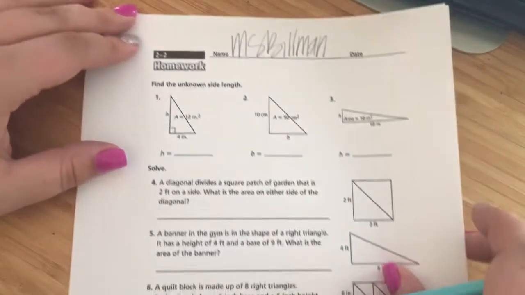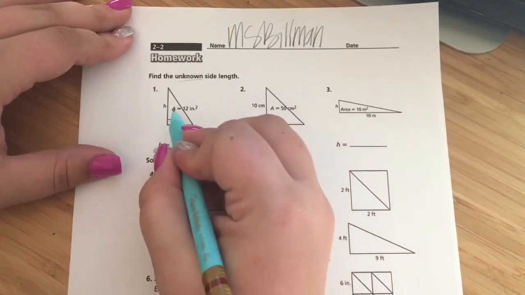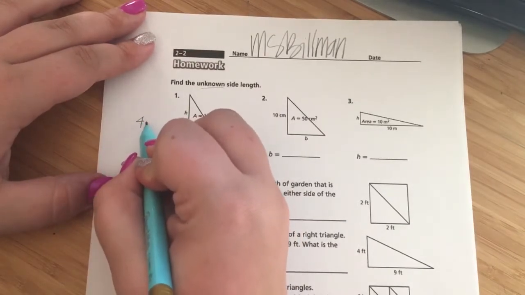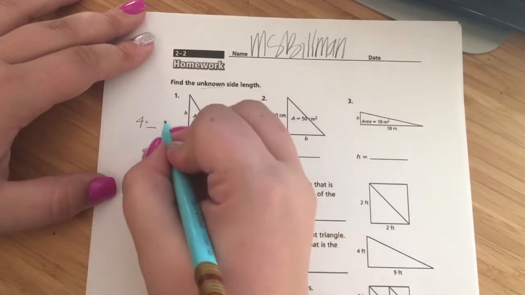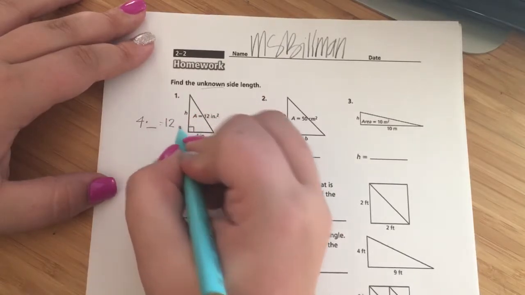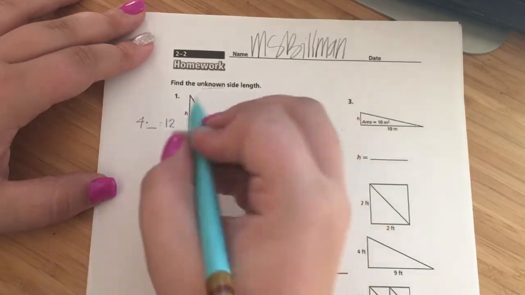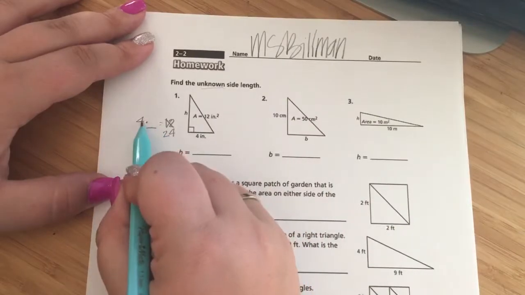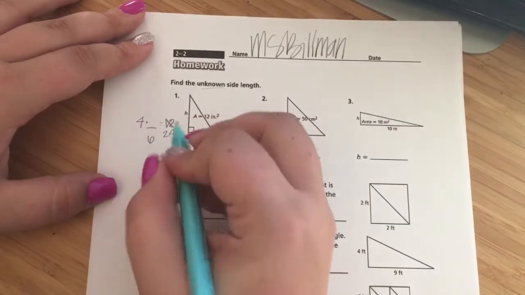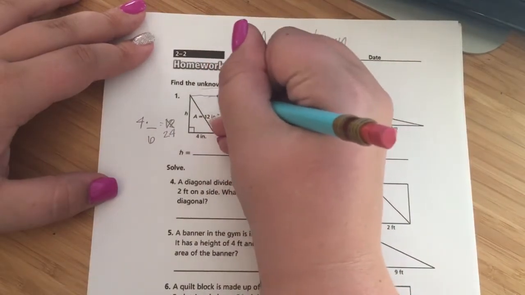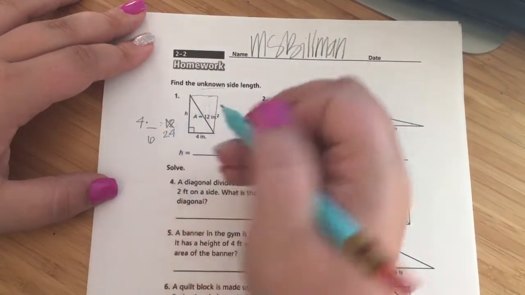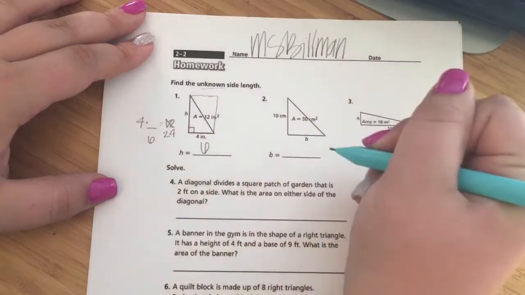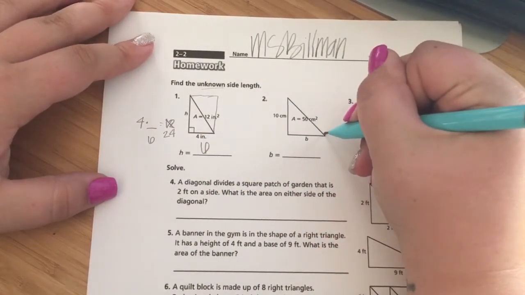So if we go back to the homework, and we're looking at number 1, my height is not there. It's still h. So remember, it's base multiplied by height divided by 2. So 4 multiplied by something equals 12 inches. Now I'm thinking, okay, 4 multiply, well, wait a second. That's for the triangle. I actually have to double it. 4 multiplied by something gives me 24. 4 multiplied by 6 gives me 24. Remember, if I was really looking for the total area, it would be 24. The area of the triangle is half. So really, I'm looking for the number that would double it.